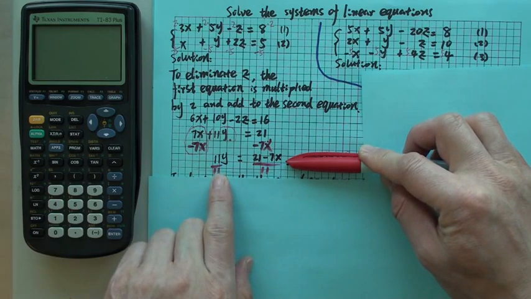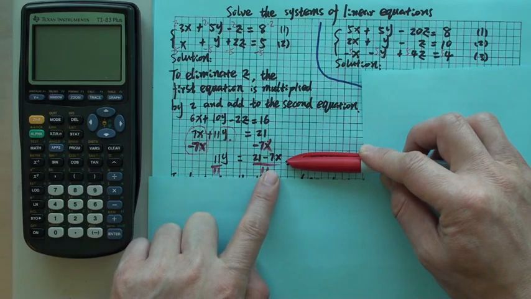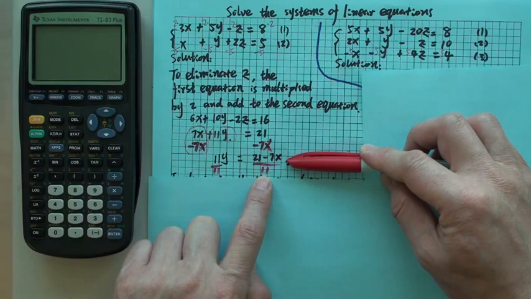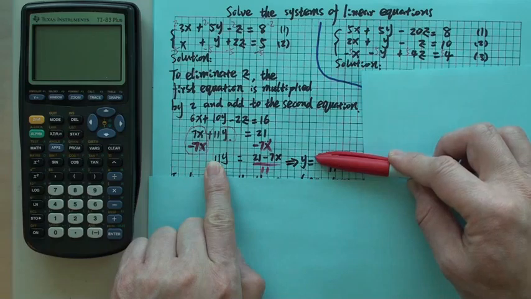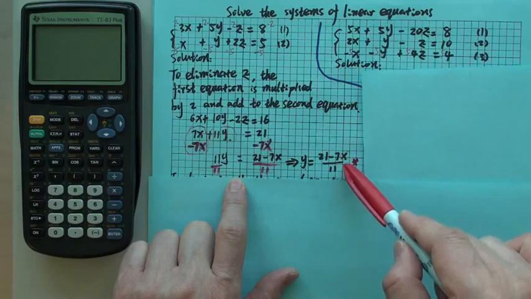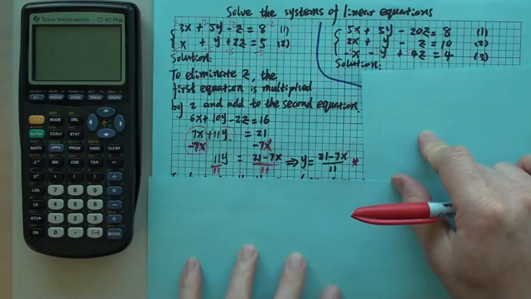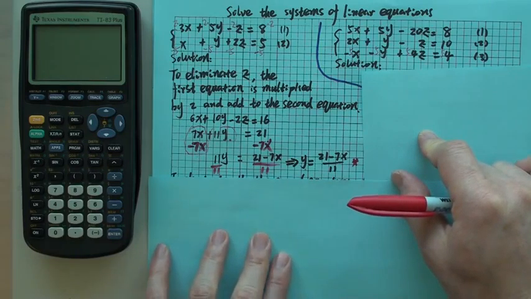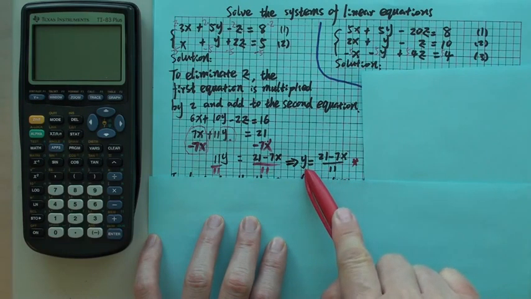So the 11s cancel, and y is alone on the left; the right-hand side is 21 minus 7x divided by 11. So y is left alone, and we basically use x to express y. Here we succeeded in using x to express y.